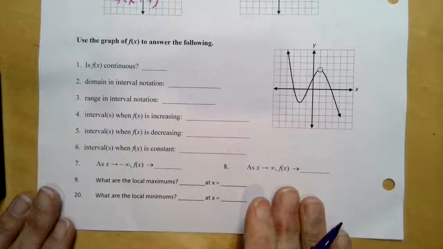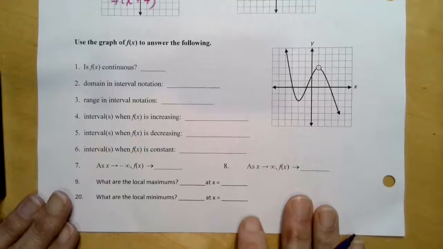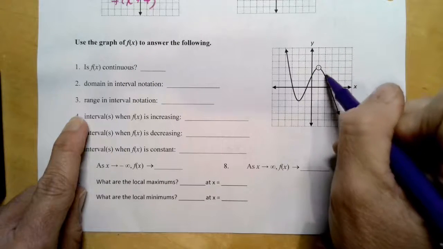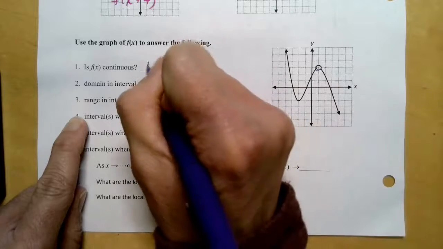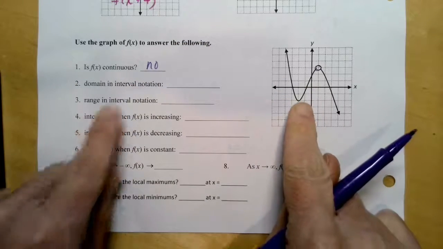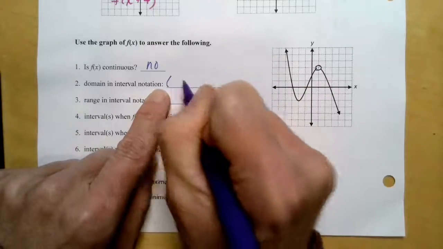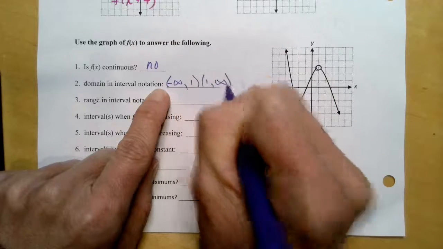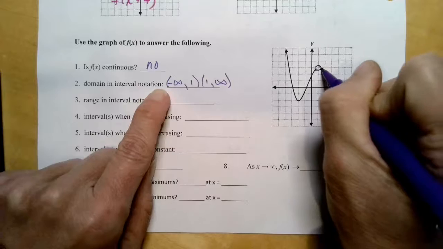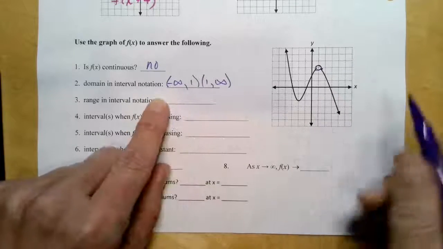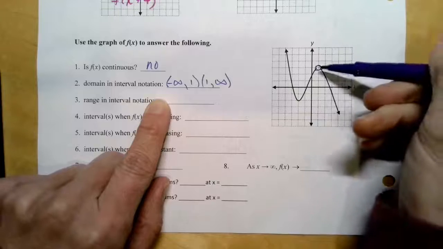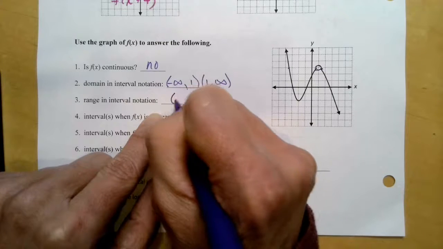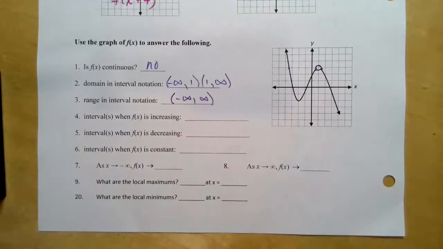All right, so now we're really reviewing, going back to some of our function characteristics from Unit 1. All right, is it continuous? Can I draw it on my whole pencil without picking it up? Not with this hole in it. So we're going to say no. What is our domain? So all of my x values start at -infinity, and they get up to 1, and then they stop, and then they continue on. They hop over a value of 1. Now my range, when I look up, down, this hole doesn't matter because this y value is covering it. So my range is going to be from -infinity to +infinity.